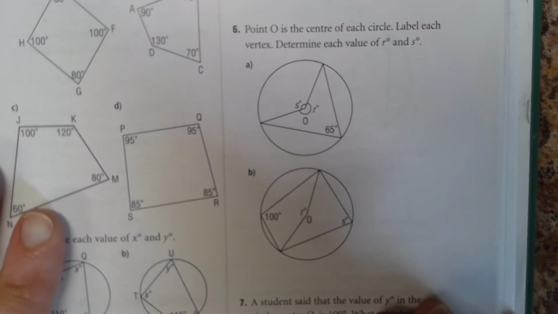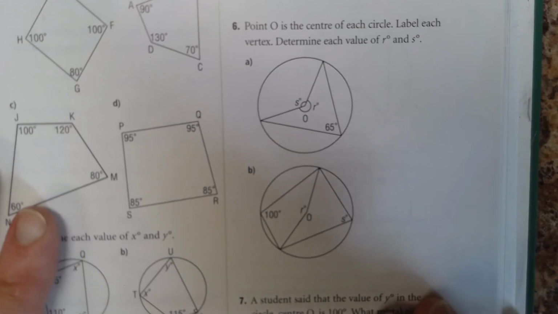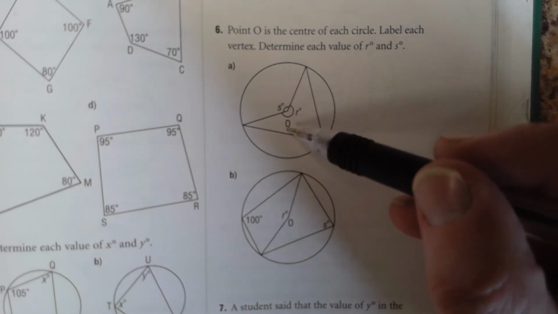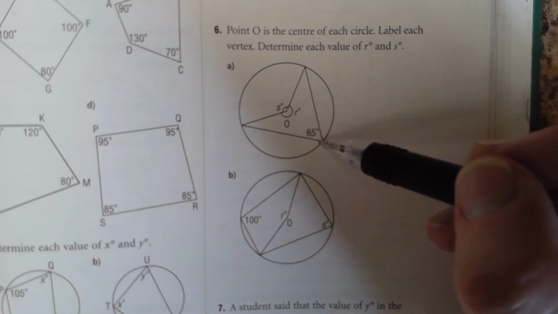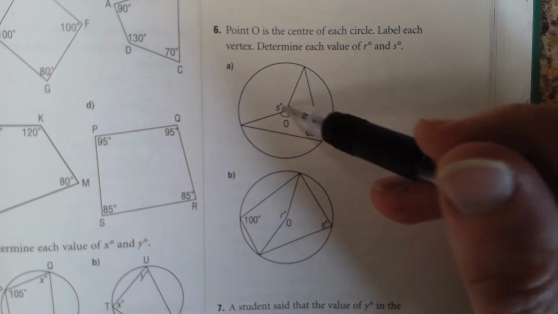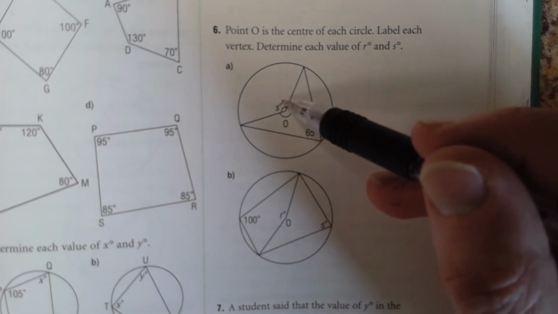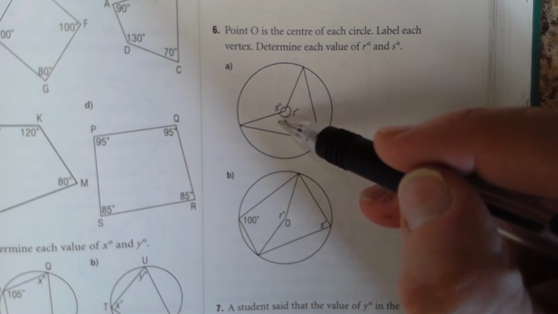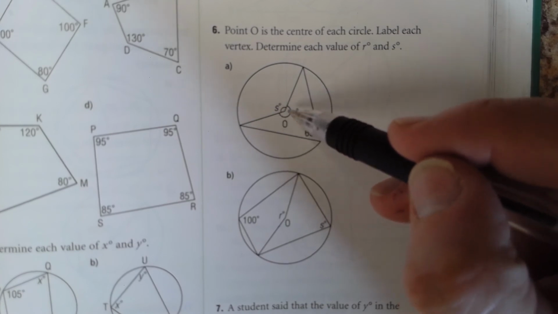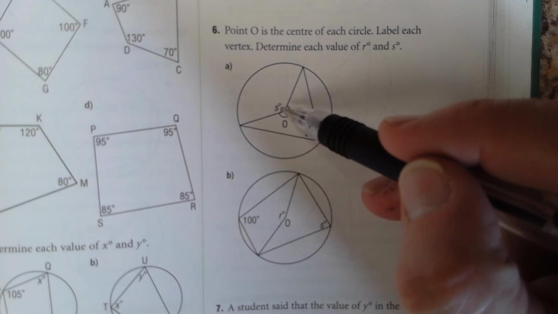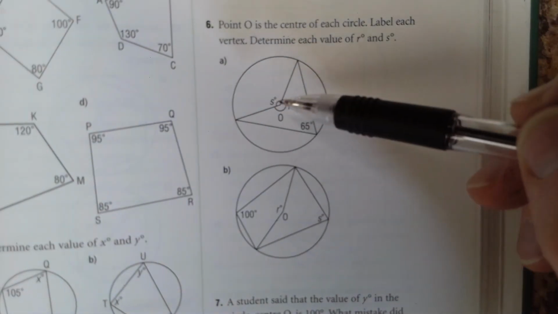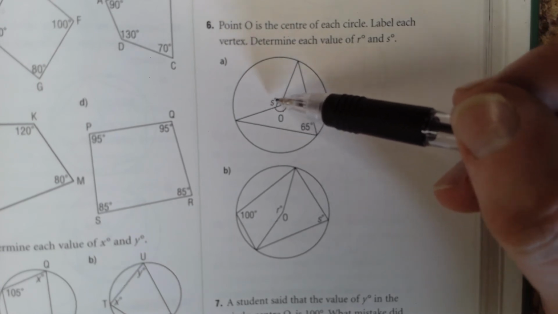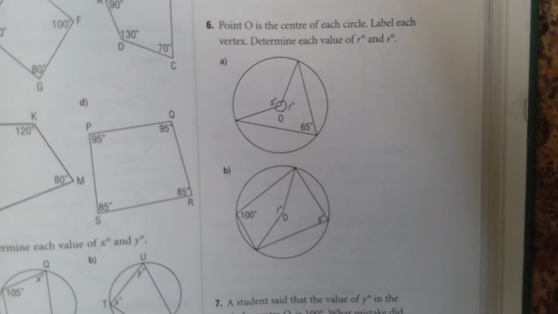Point O is the center of each circle. Label each vertex. Determine each value of R and S. Here we have an inscribed angle, right? So what's angle S then going to be compared to this one? The good old doubling concept, right? So once we know what S is, what is the full thing going to be here? Remember the circle concept? It's got freezing up here. There, I'm back. I had to freeze for a bit. The full circle is going to be 360. So once you know what S is, what do you do to find R? Just subtract, right?